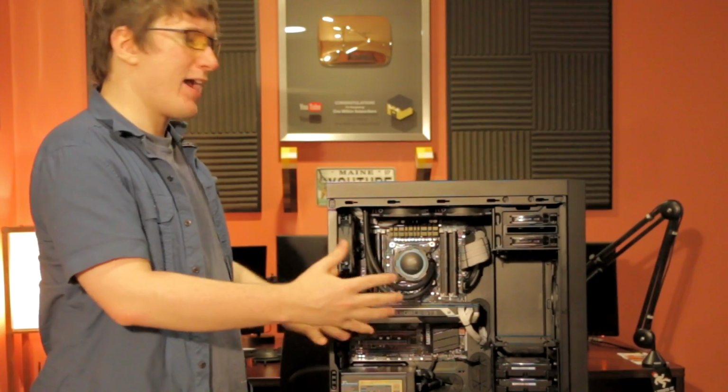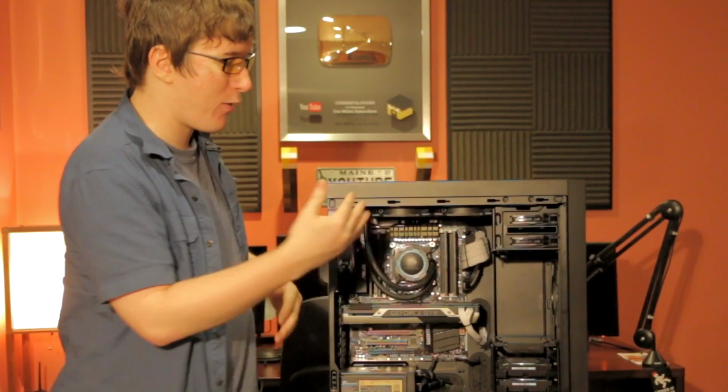So I have great airflow in this case, which means I can keep the fans at a really low RPM because the air just moves so nicely through the system. And with how well cable managed I've managed to get the thing, I don't have to worry about airflow being restricted at all with this case.